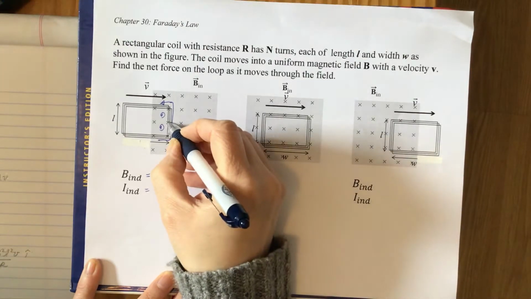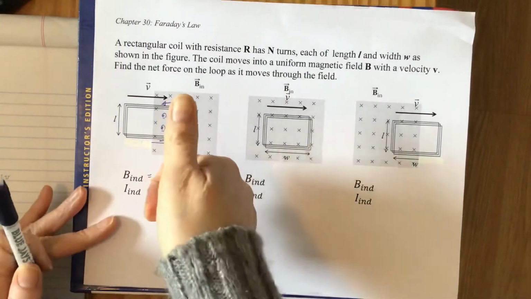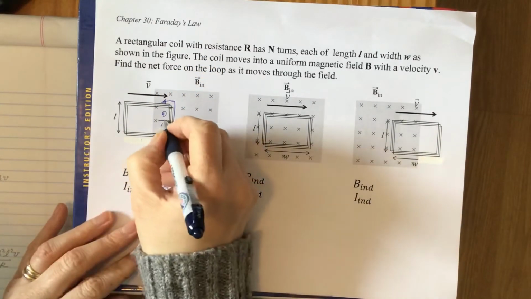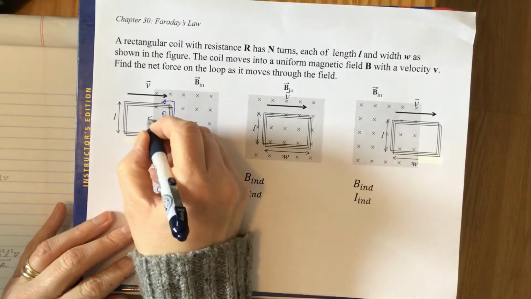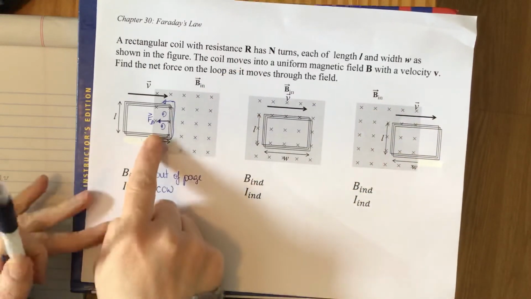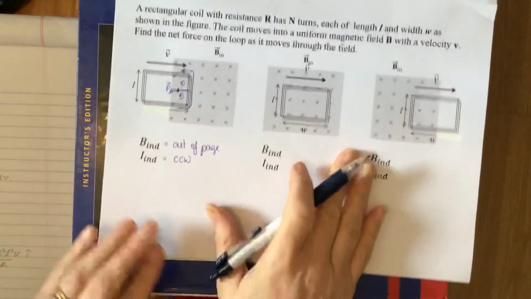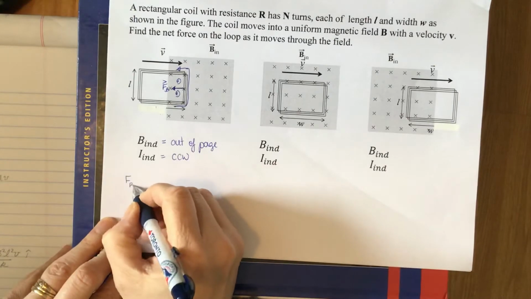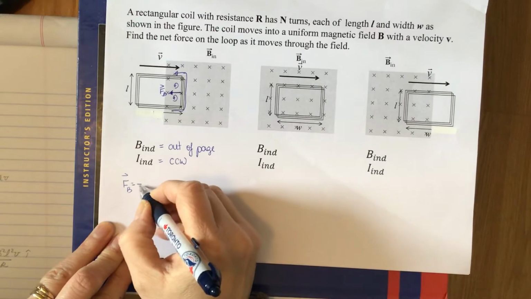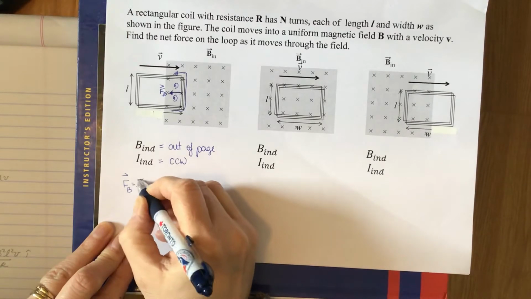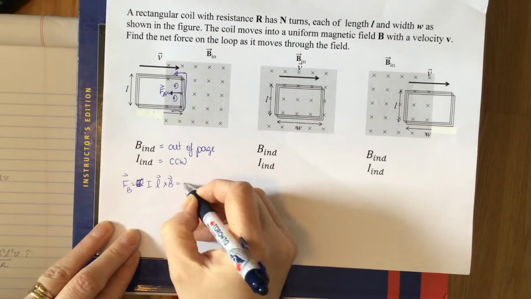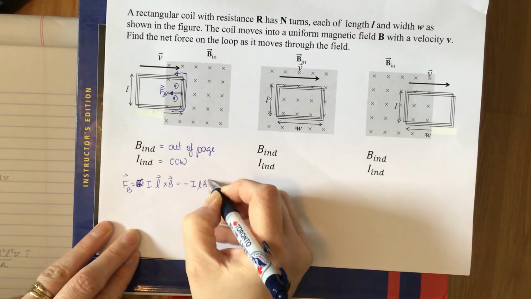So then on this segment of the loop, there's going to be a force, IL cross B. There's going to be a force that points to the left. So there's your induced magnetic force. The forces on the top and bottom would cancel. This would be a force that points up. This would be a force that points down. So our induced magnetic force is going to be to the left from our right-hand rule. So it's IL cross B, which is going to be minus ILB i hat.